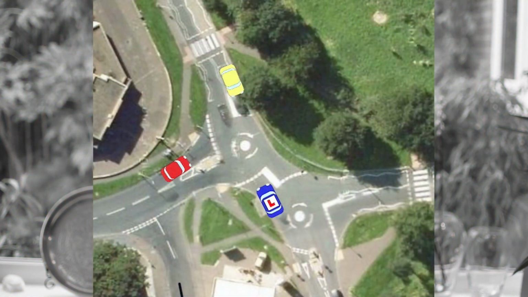I'm now going to put picture 2 up for you to study it. You can pause the video at this point, have a good look. Before you pause it, let me just explain what's happening. So, same roundabout. We're still in the little blue learner car. This time we've gone ahead at the first roundabout, approaching the second mini roundabout.